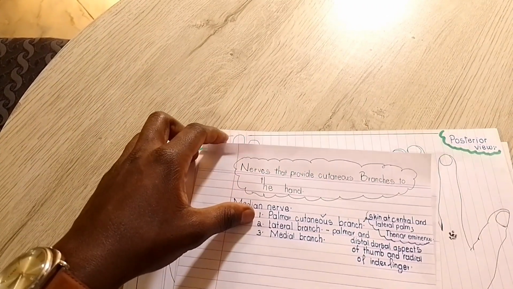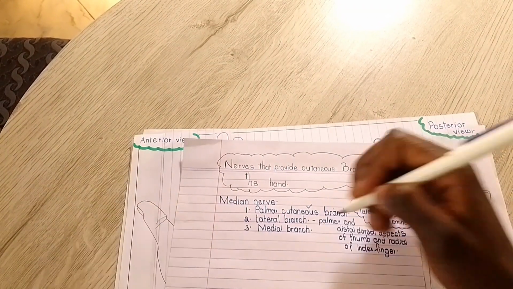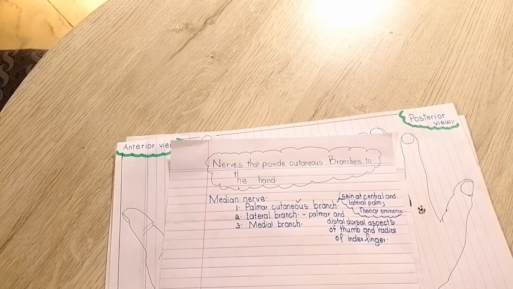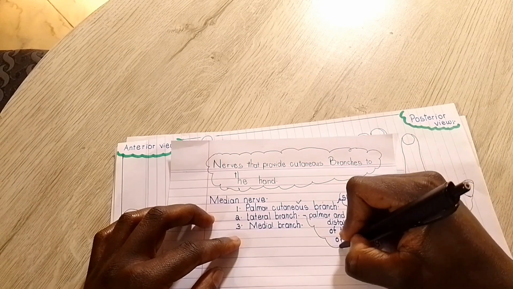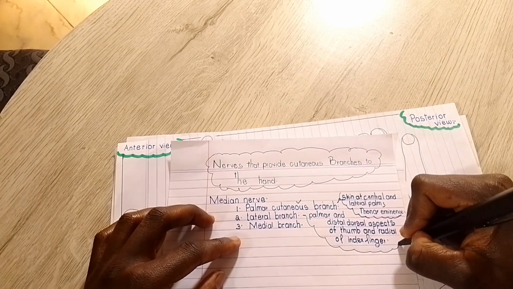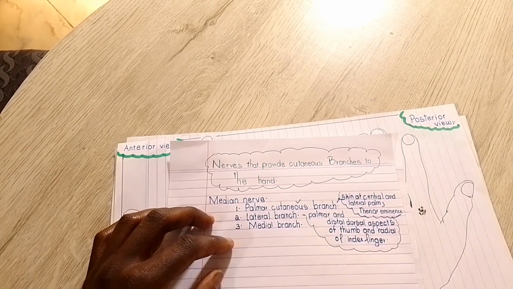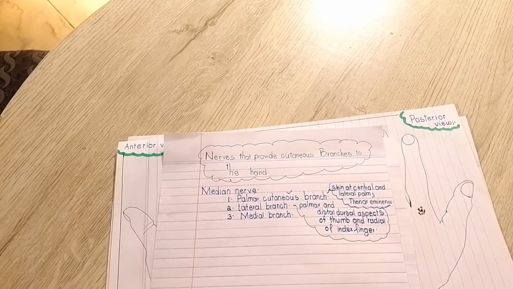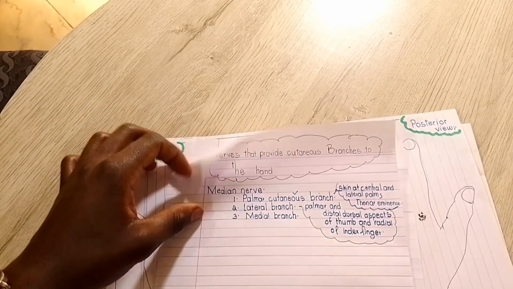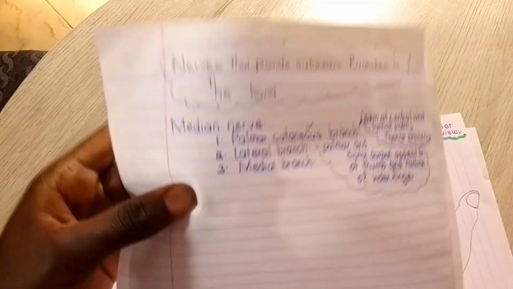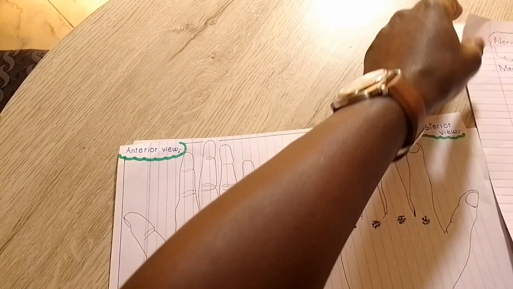So now let me show you that area. So here we are looking at this area here. So this here we are looking at the lateral branch of the median nerve. So now let me show you that area on my diagram here, specifically the anterior view. So let me take this out, place it aside.